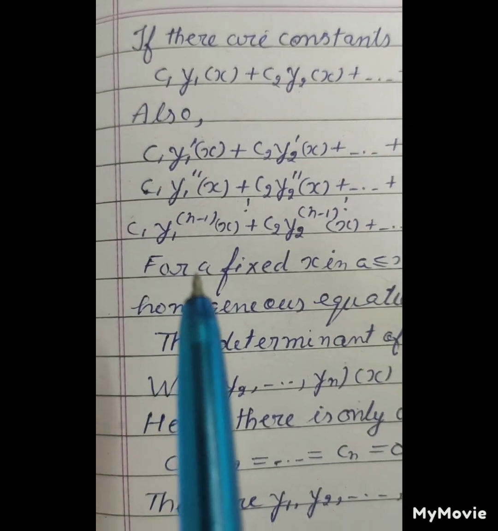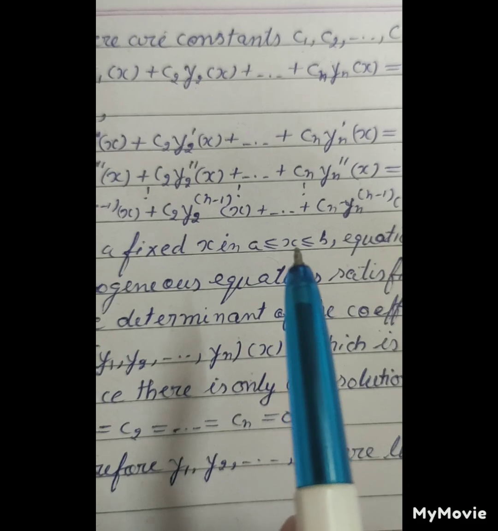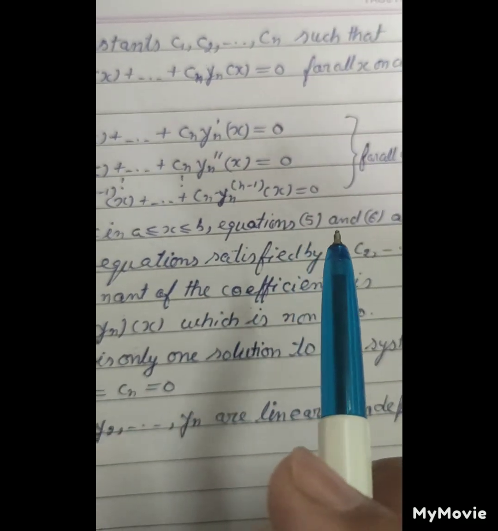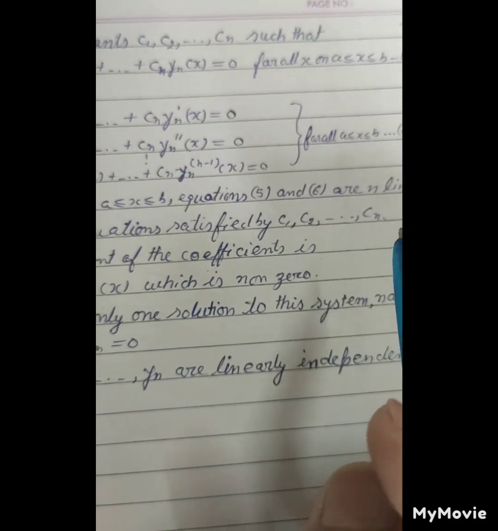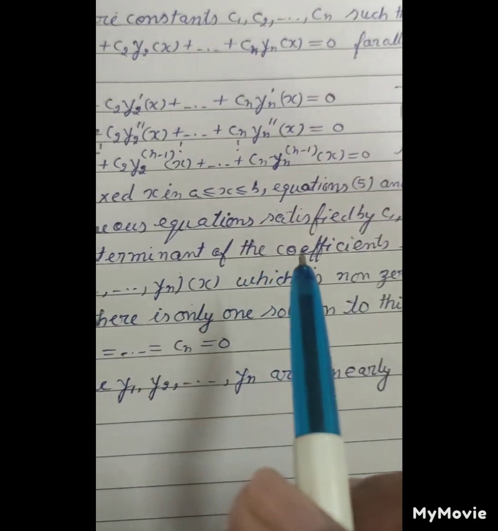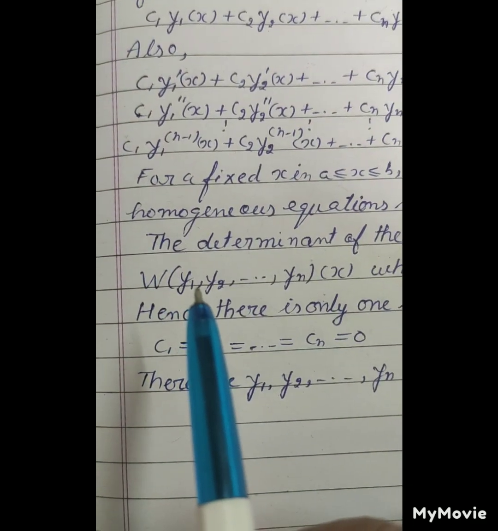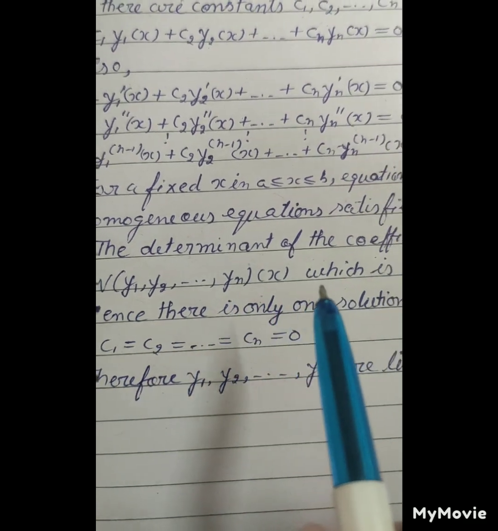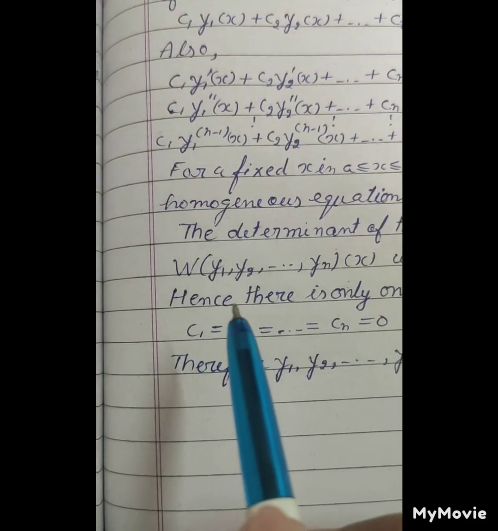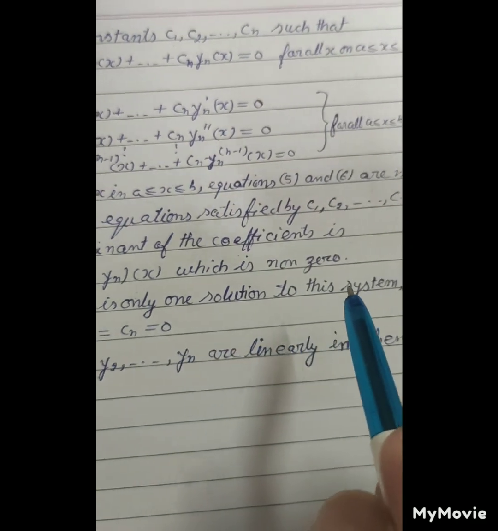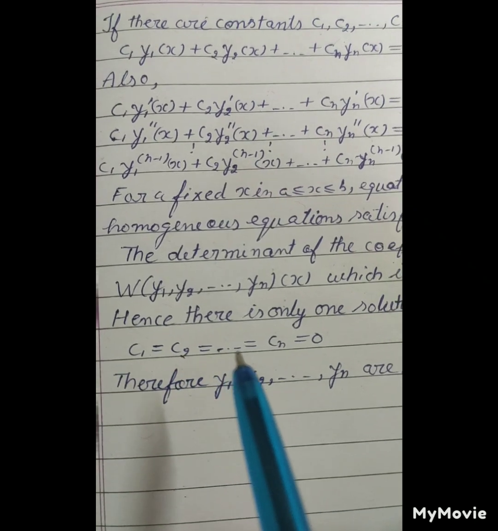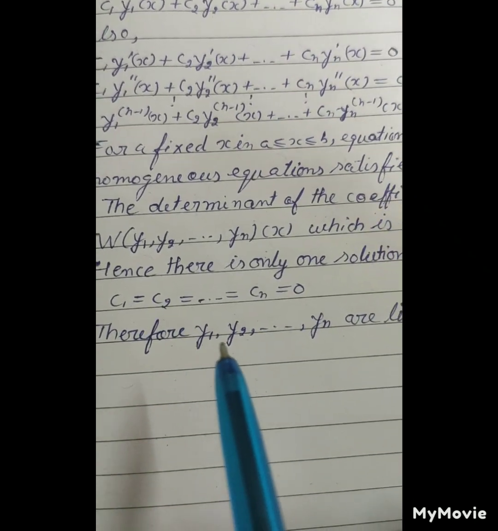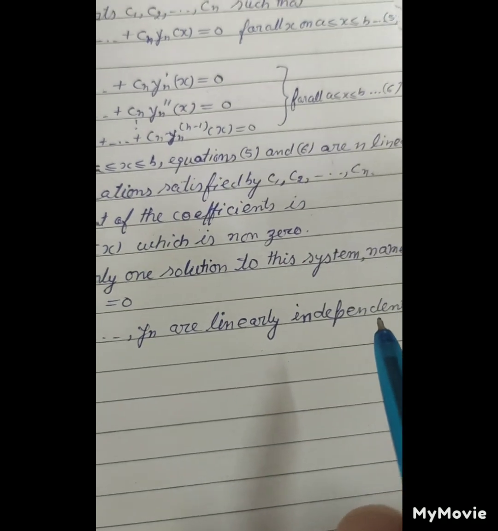Equation 6. For a fixed x in a ≤ x ≤ b, equations 5 and 6 are n linear homogeneous equations satisfied by c1, c2, ..., cn. The determinant of the coefficients is W(y1, y2, ..., yn)(x), which is also non-zero. Hence there is only one solution to this system, namely c1 = c2 = ... = cn = 0. Therefore y1, y2, ..., yn are linearly independent.